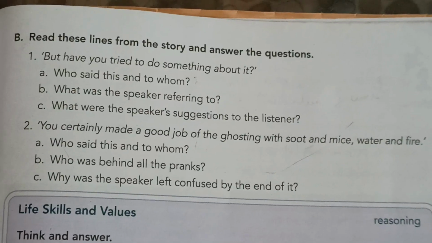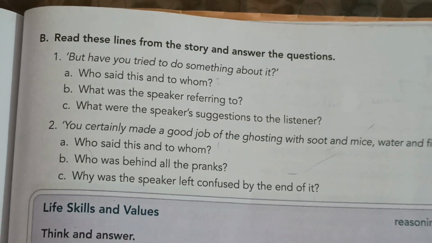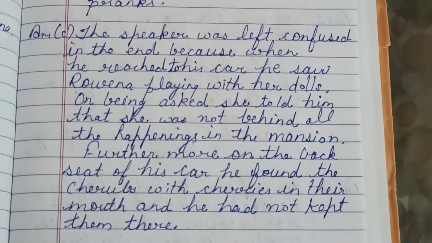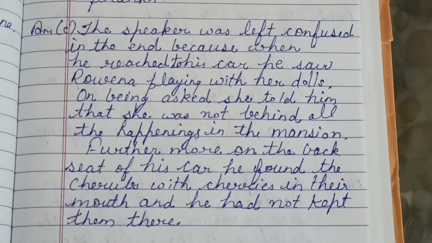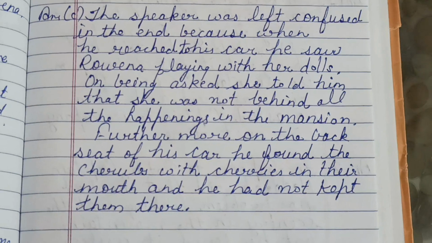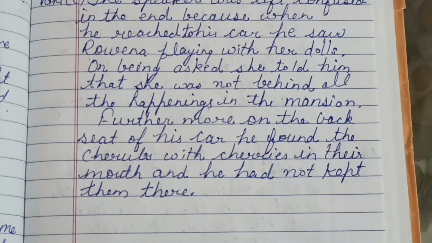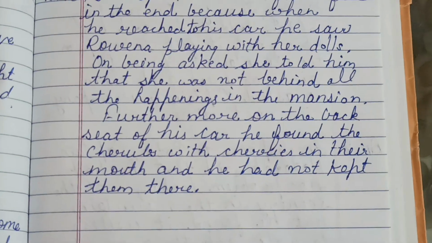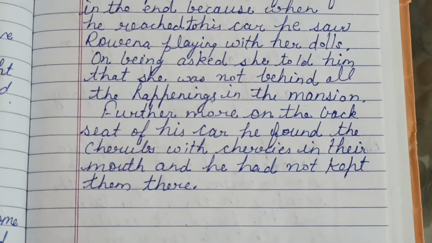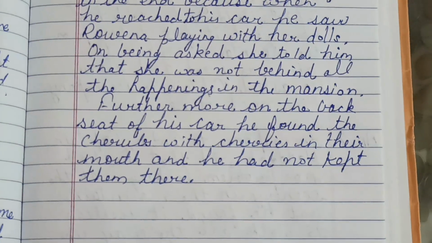C, why was the speaker left confused by the end of it? The answer, the speaker was left confused in the end because when he reached his car, he saw Rowena playing with her dolls. On being asked, she told him that she was not behind all the happenings in the mansion. Furthermore, on the back seat of his car, he found the cherubs with cherries in their mouth and he had not kept them there.